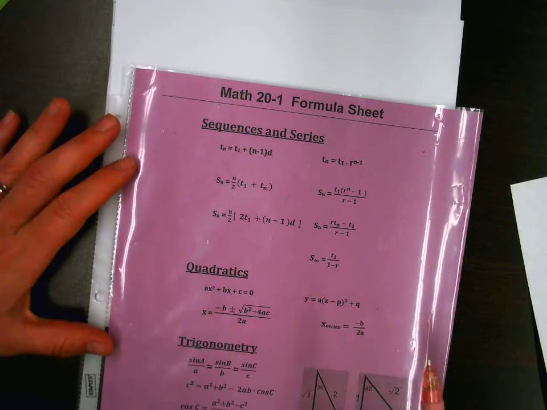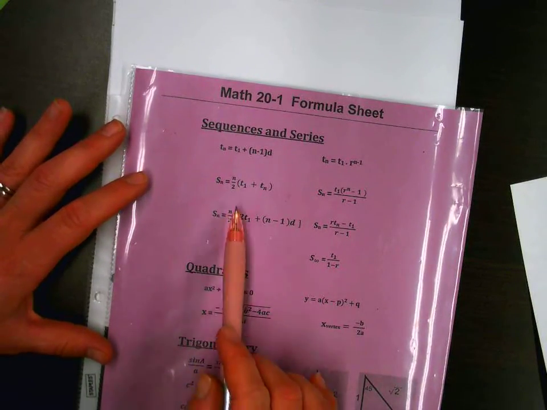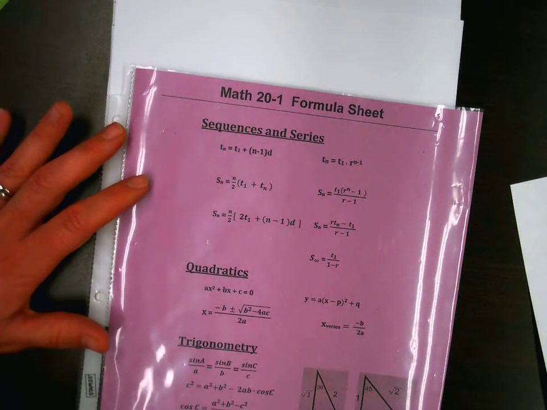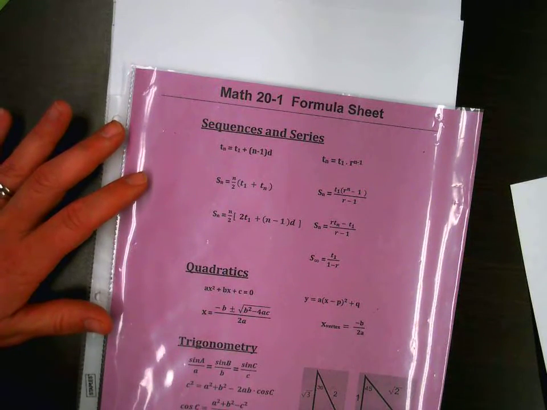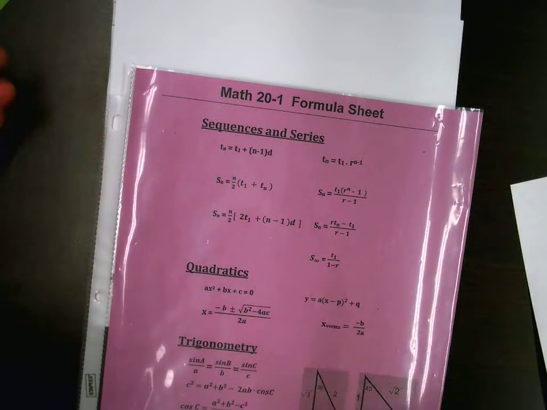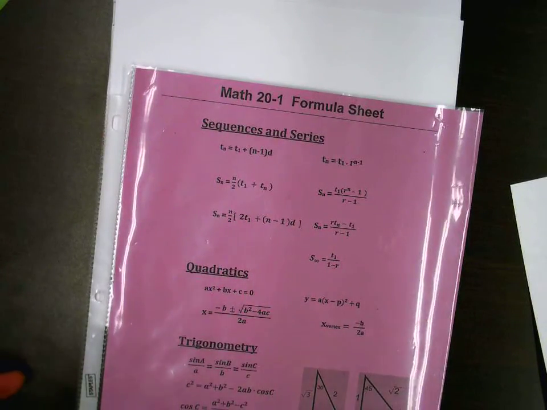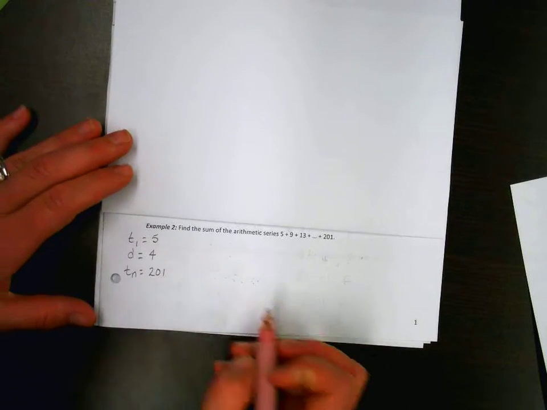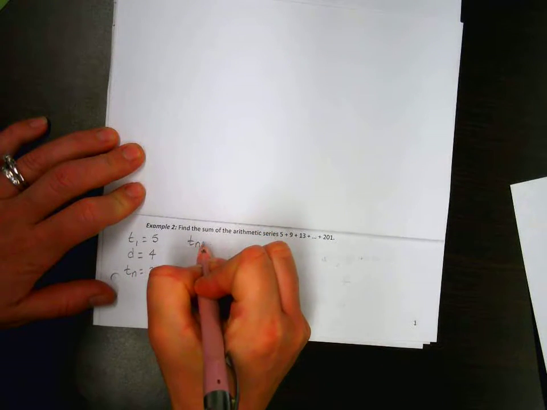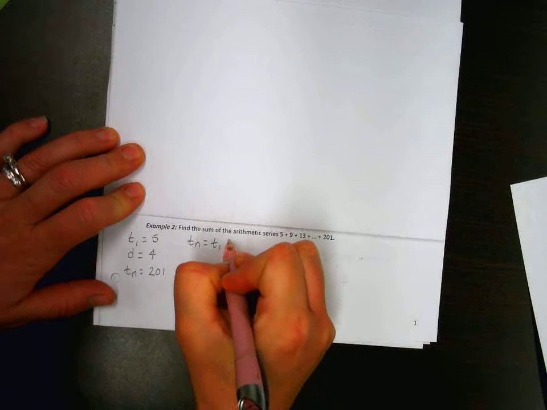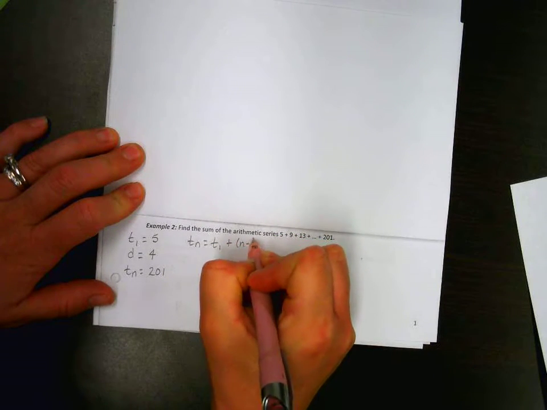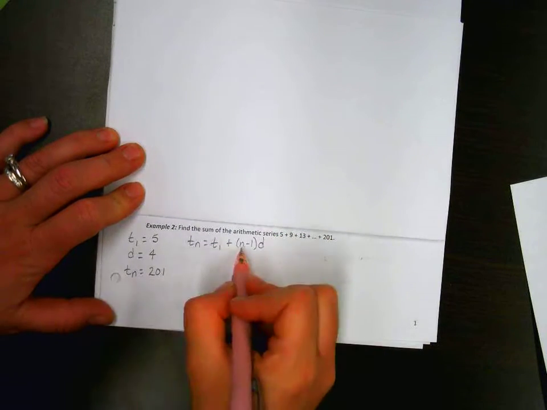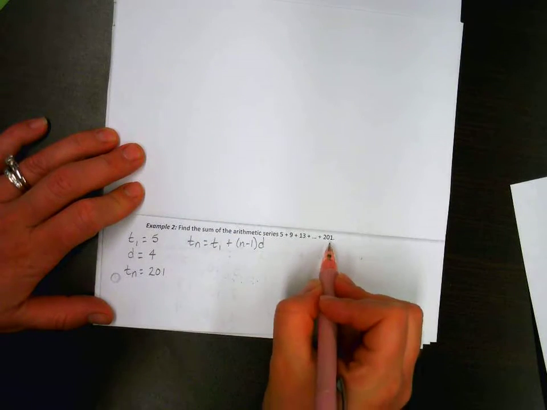And when I look at my formulas, I notice that for both of them, I need to know how many term numbers there are in that sequence. So I can't go straight to using one of the formulas to find my sum. So I have to do a little bit of work before that. Thinking back to our first day, I'm going to use our general arithmetic sequence formula to figure out how many terms are in this sequence.